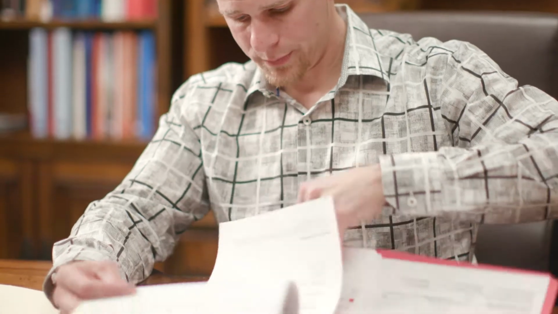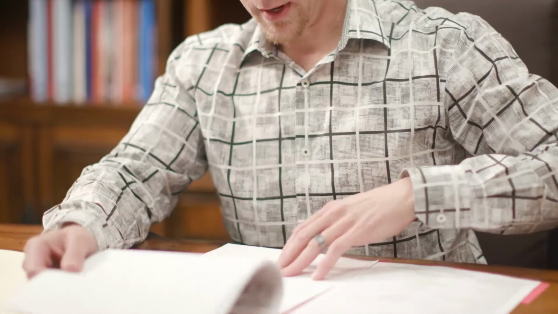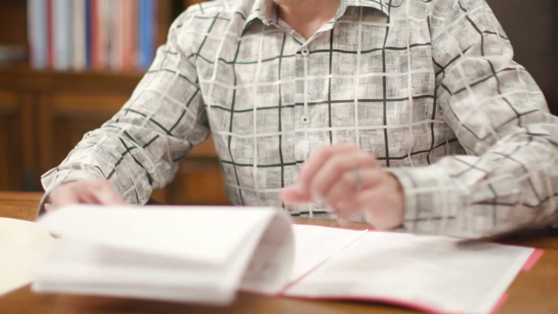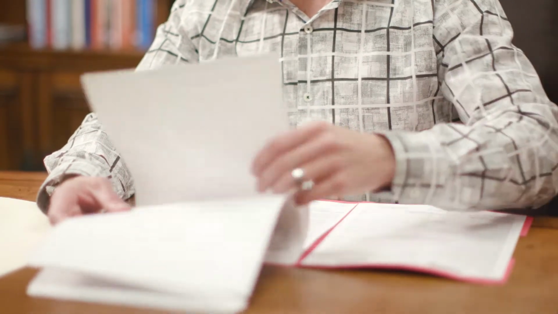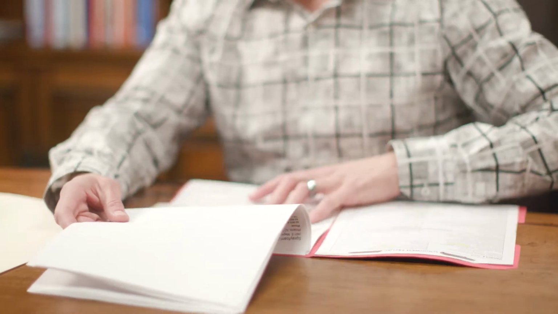contract proposal, and then I've got a Salesforce thing, which is a customer relationship management software piece. And that's what I have. I got an SOV, which is a schedule of values, and that's it.